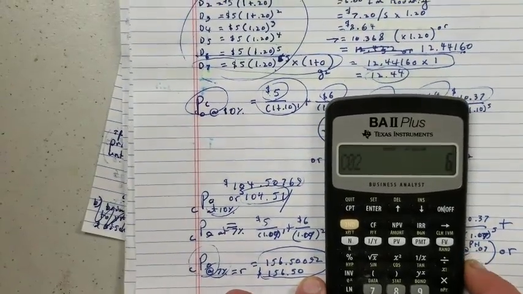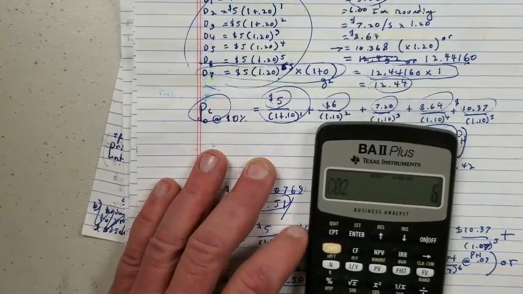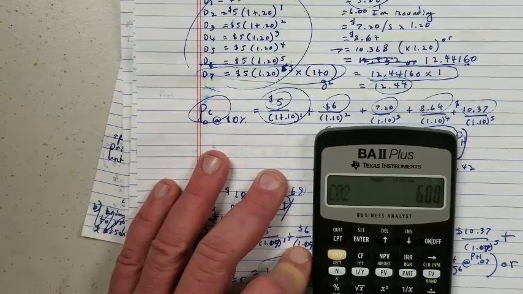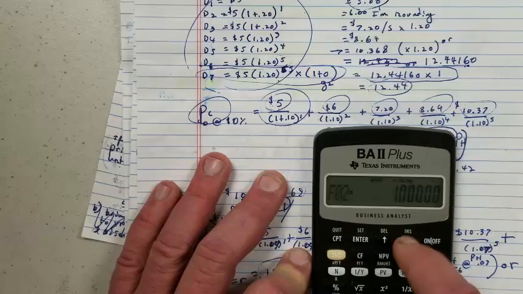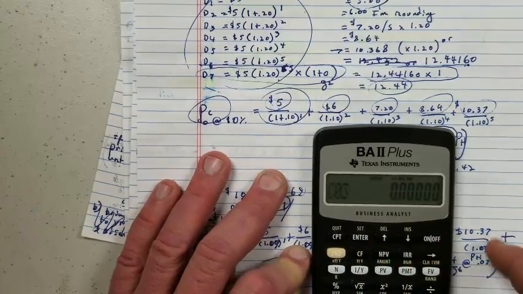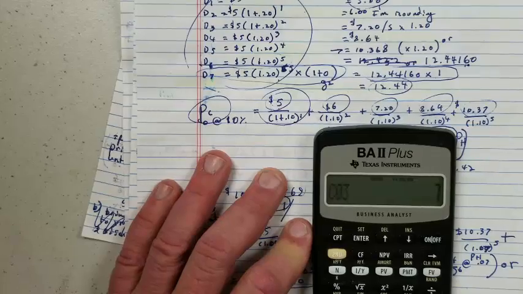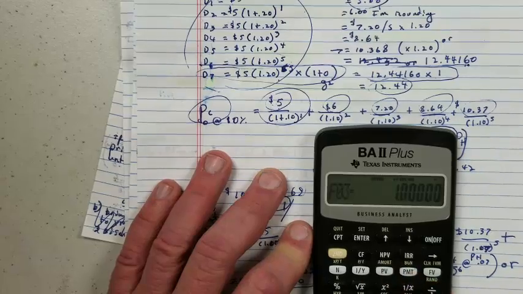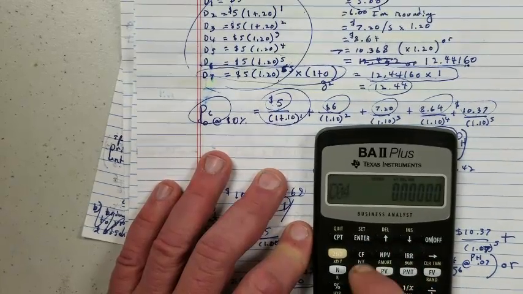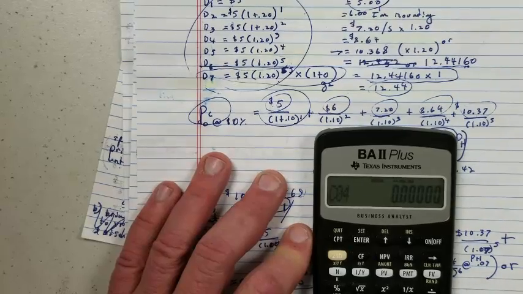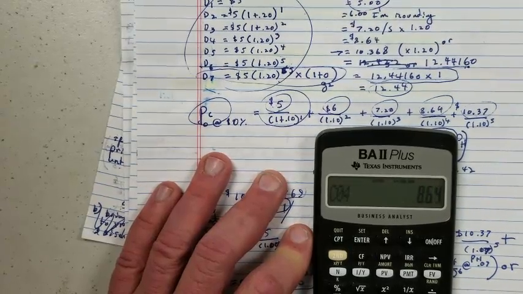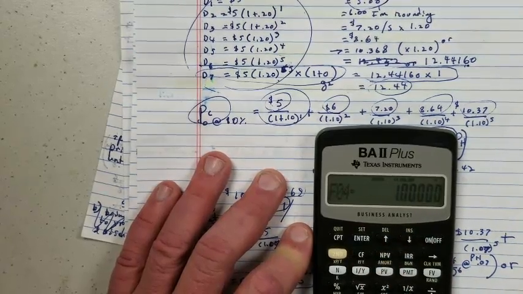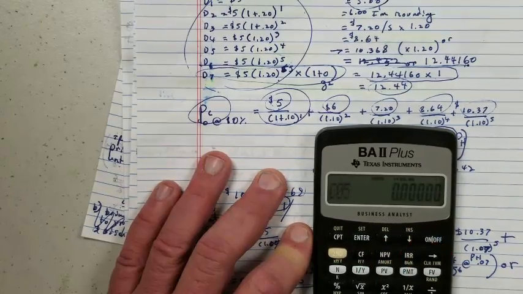When I'm entering this, in year 2, I've got a dividend of $6.00, and I'm going to enter that, and that happens once. Enter, and then $7.20 per share of dividend. Enter. That happens once. Enter, and I push the CF button. $8.64 for my year 4 cash flow. One time it happens.